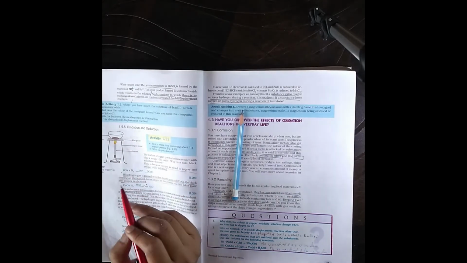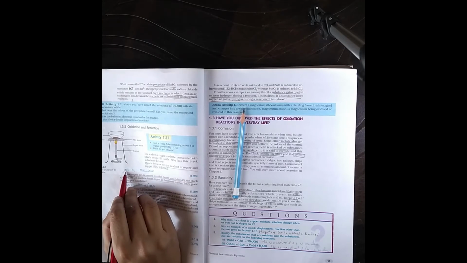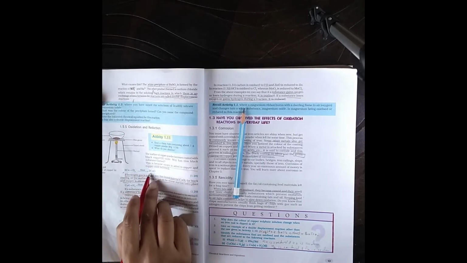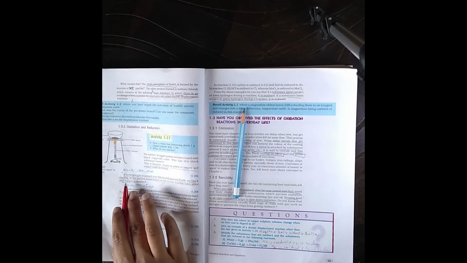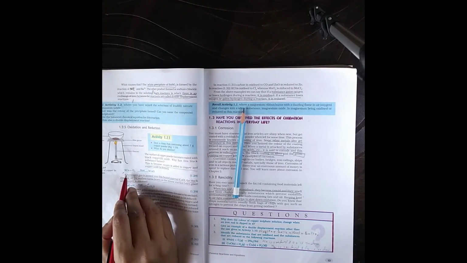Take a china dish, place copper powder in it, and put it on a burner with a tripod stand, and burn it. After some time, you will observe that the copper will react with the oxygen of the surrounding and produce copper oxide. The reaction for it is given, that is copper in the presence of oxygen when heated produces copper oxide. Here copper gains oxygen, it means copper is oxidized.